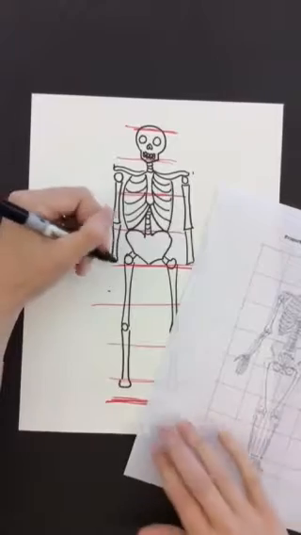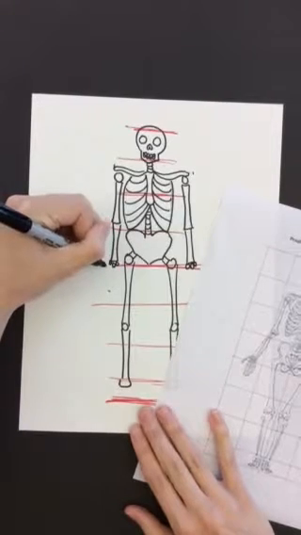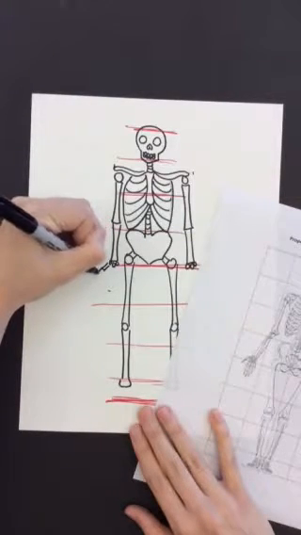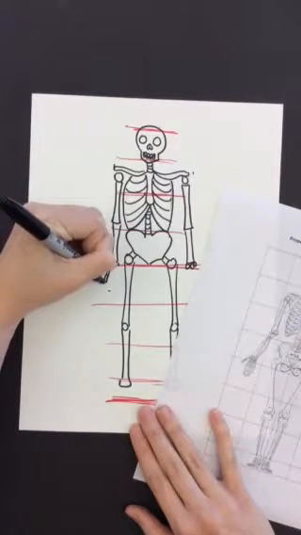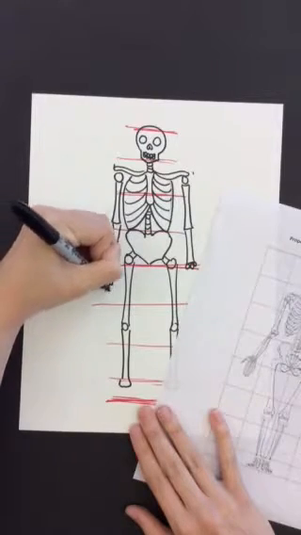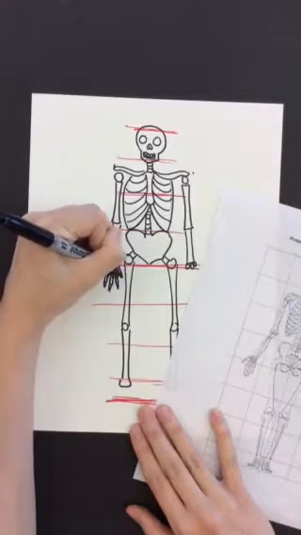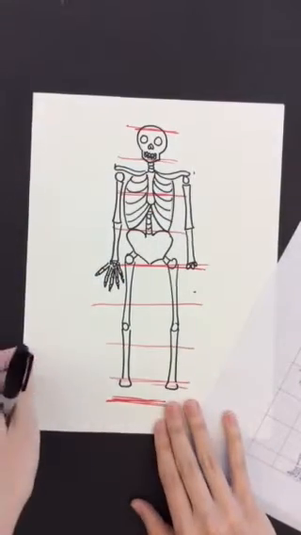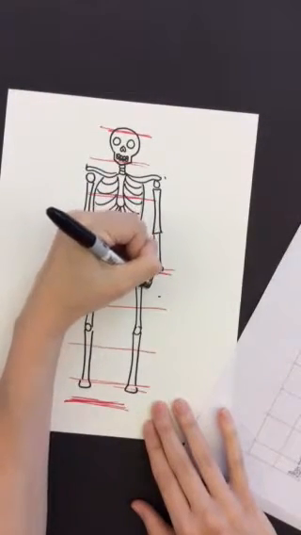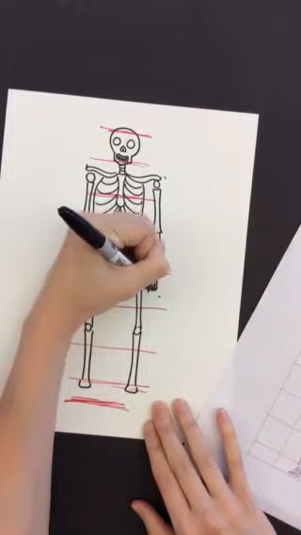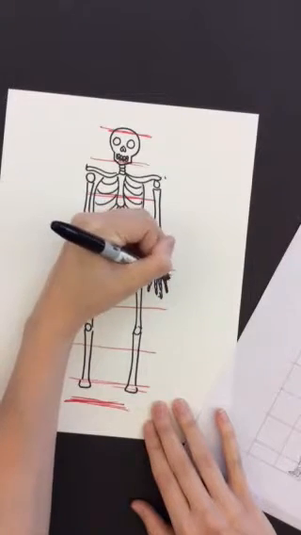So to keep it simple, you can do 3 little joints here, and then 1, 2, 3, 1, 2, 3, 1, 2, 3. So that fingertip in the middle finger should come all the way down. 1, 2, 3, 1, 2, 3. Okay, same thing here. 1, 2, 3, 1, 2, 3, 1, 2, 3.